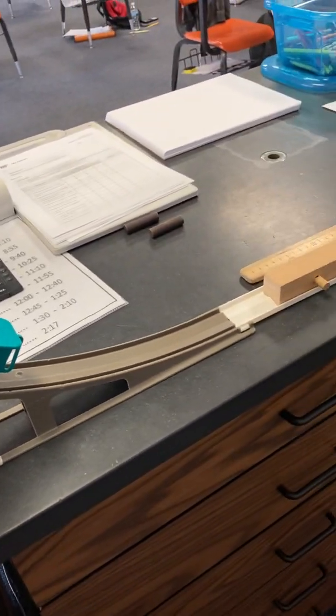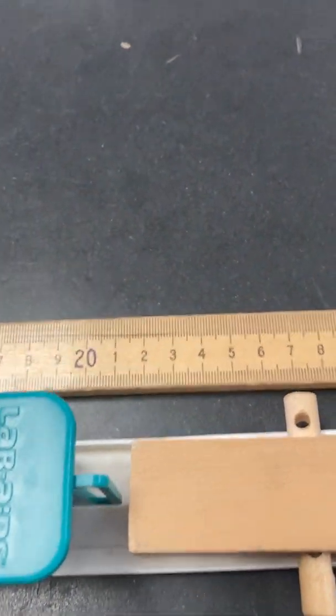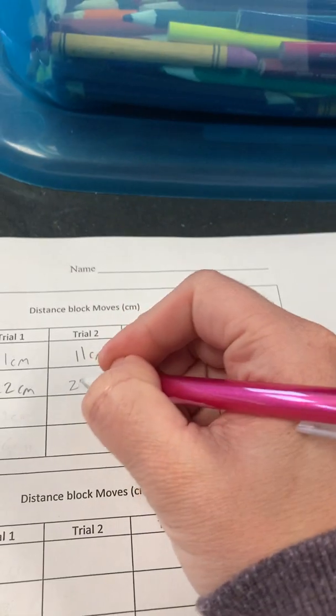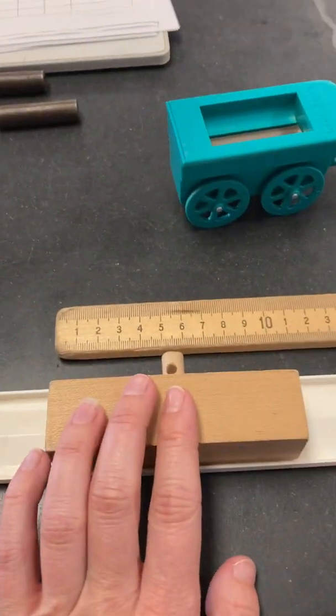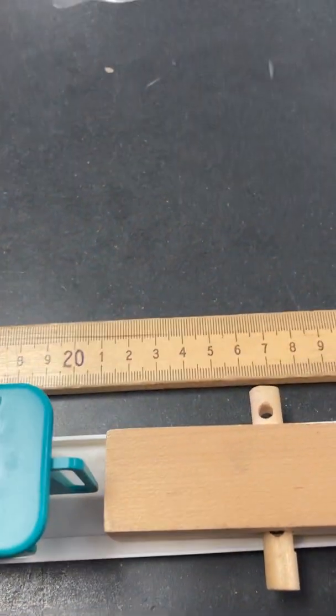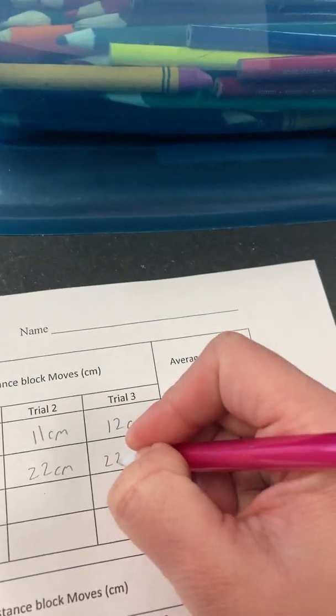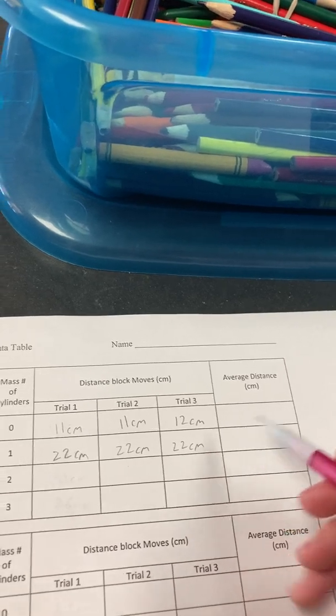Trial 2. 22 centimeters. And trial 3. 22 centimeters. Again, calculate the average. Add the 3 trials up, divide by 3.